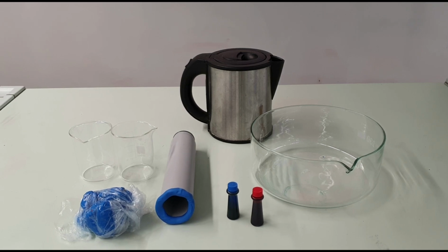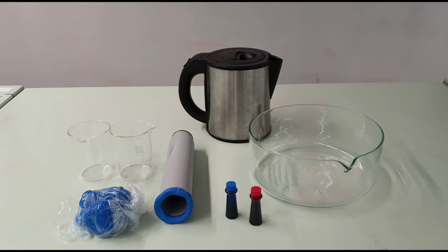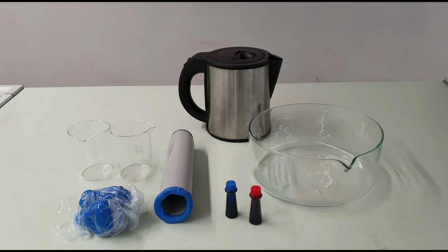So for the experiment you need a large glass bowl, a kettle, red and blue food dye, a pipe that's about 30 centimetres long, or 20 will do, plasticine and 2 beakers or glass cups.